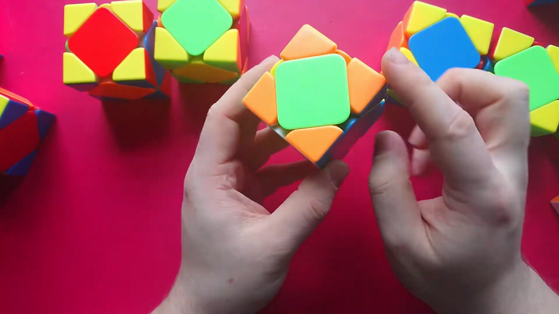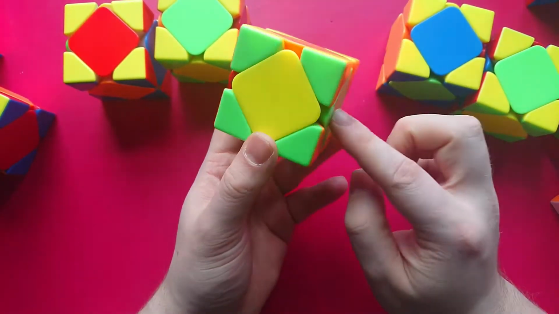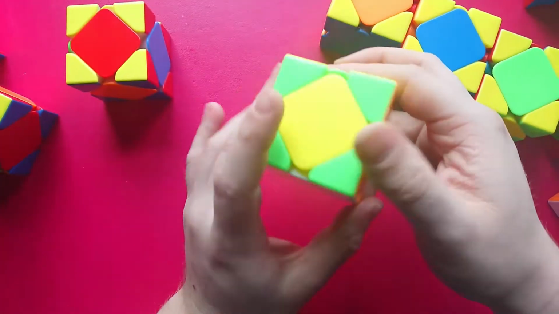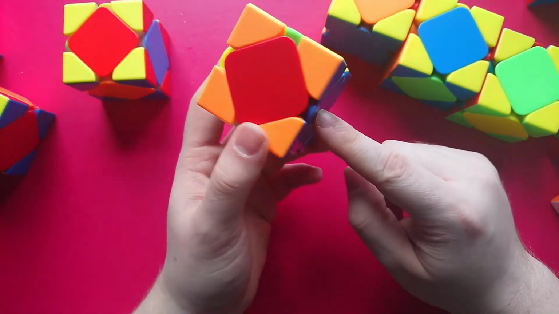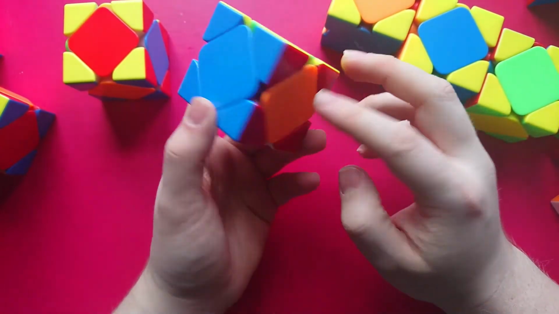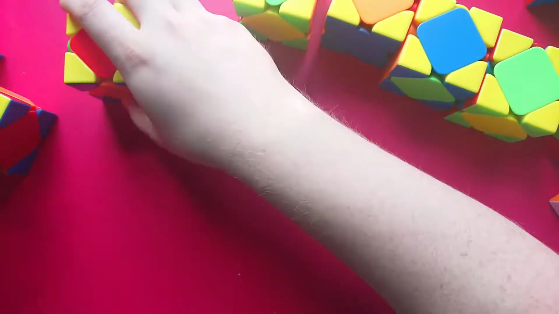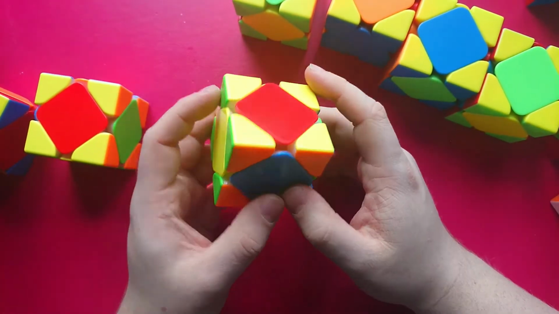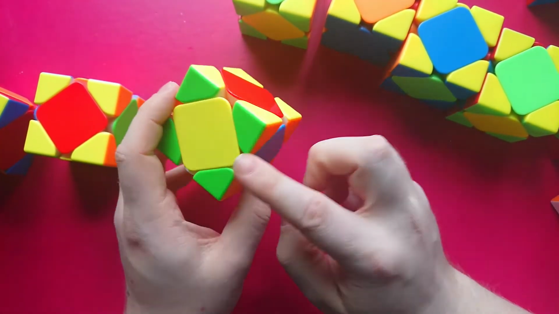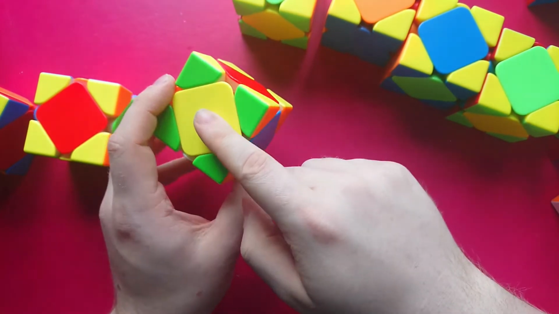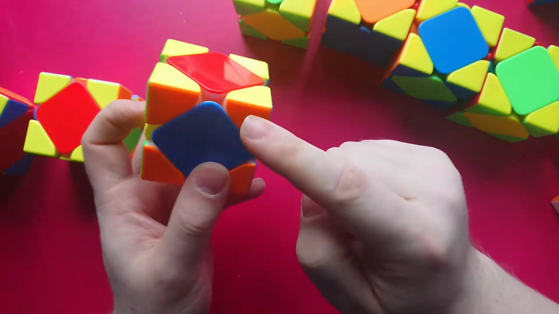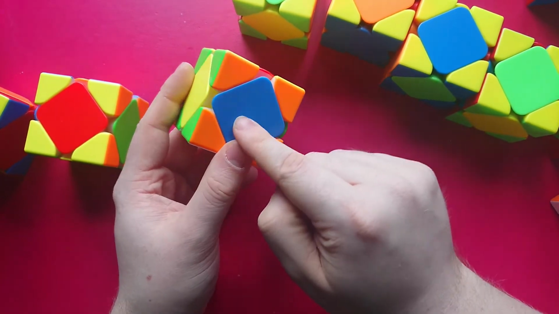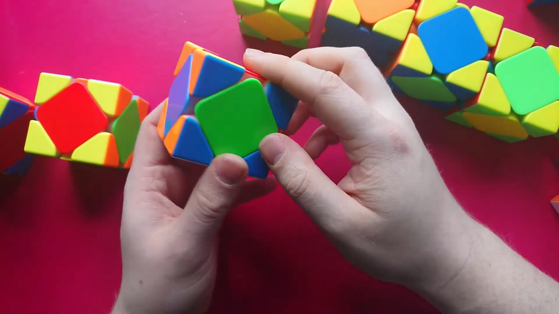For the O-perm, it's also pretty easy to recognize from all angles. The triple sledge case also from all angles. And the X-perm, you know immediately it's an X-perm except from one angle. From this angle, when you see you have an opposite center from the U center, and this one isn't solved, you know you have an X-perm.